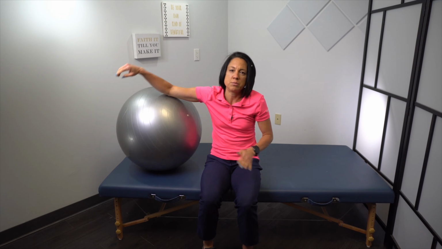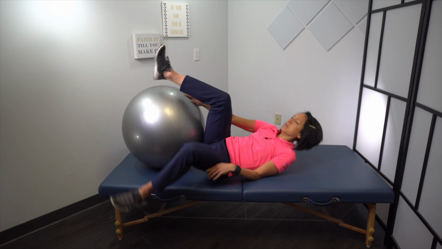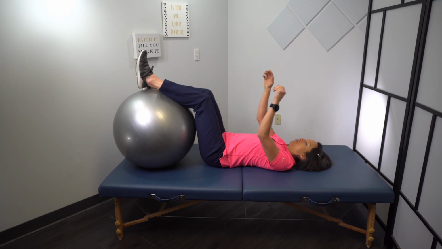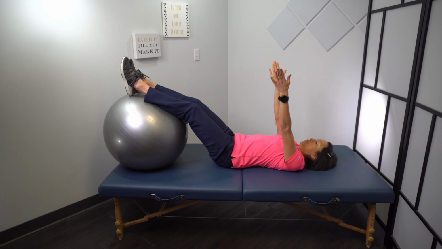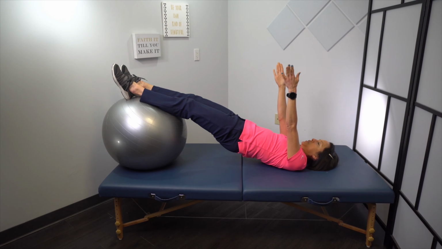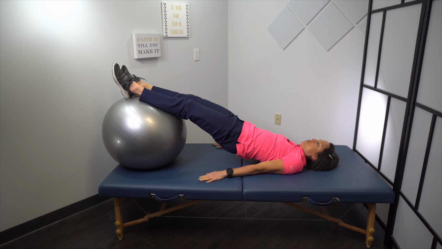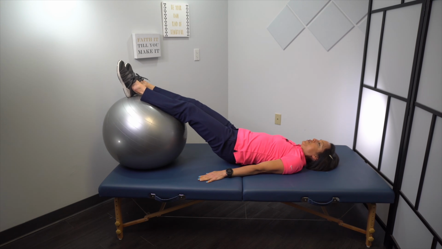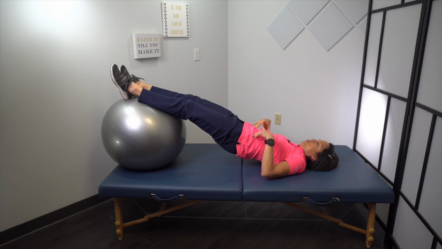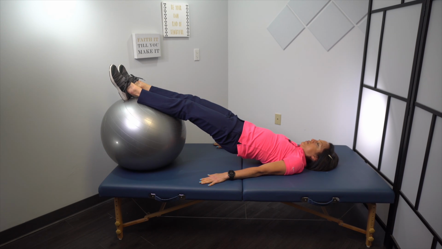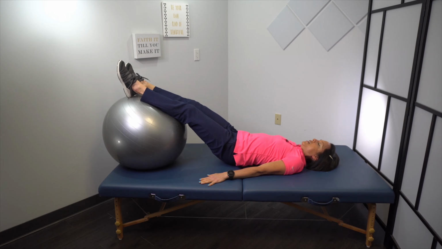So for this exercise, what we're doing is we're trying to work our core stabilizers in performing a hip extension at the same time. So you want your legs to stay very still on the ball, and you want as little movement with the ball as possible. So let me show that to you again. You're gonna just lift your bottom. If you find that you can't hold the ball still, you can start with your arms down. And again, you're just lifting your bottom, squeezing your glutes, squeezing your core, and trying not to let that ball roll side to side.